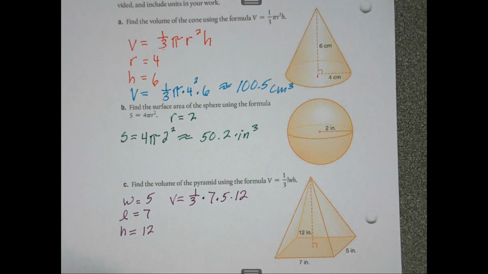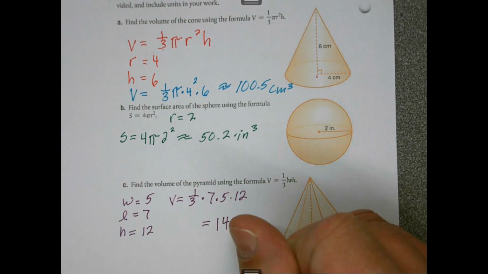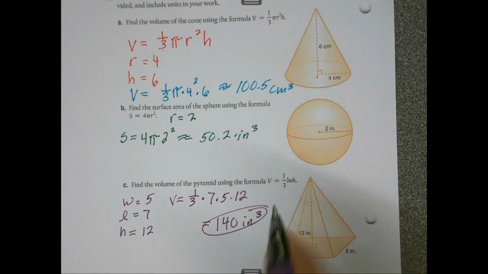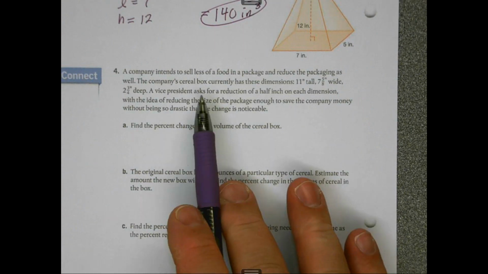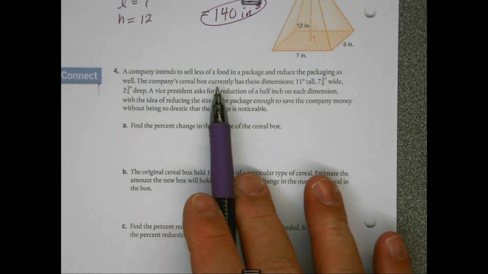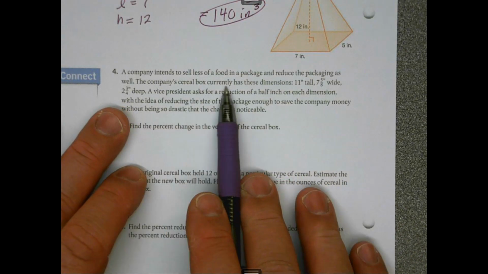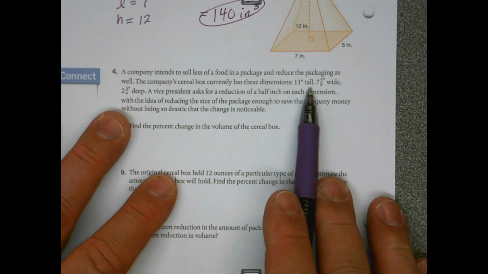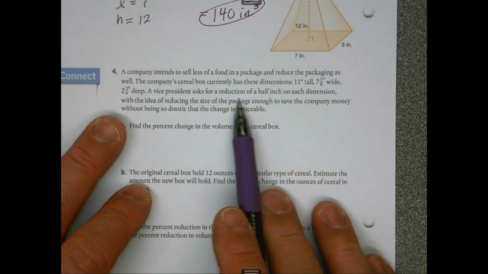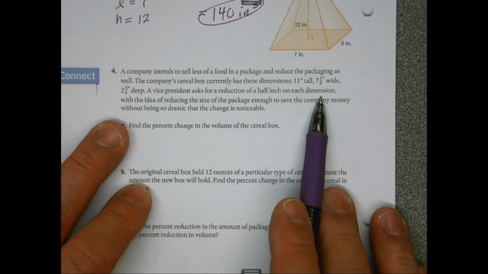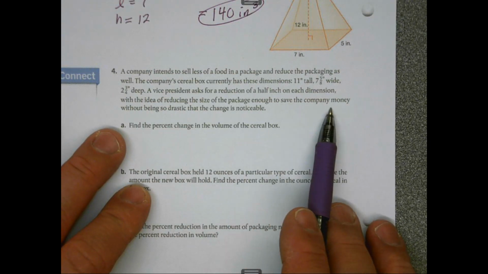Okay, 4. A company intends to sell less of a food in a package and reduce packaging as well. The company's cereal box currently has the dimensions 11, 7 5/8, 2 3/4. The Vice President asked for the reduction of a half an inch on each dimension with the idea of reducing the size of the packaging to save the company money without being drastically noticeable. Find the percent change of the volume of the box. So the percent change of the volume.